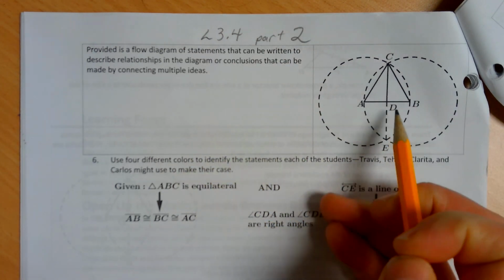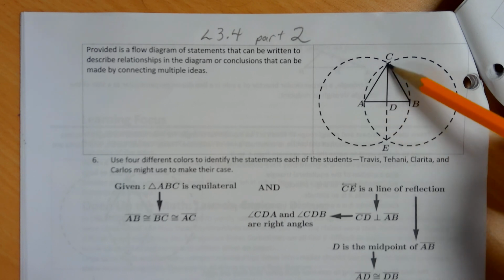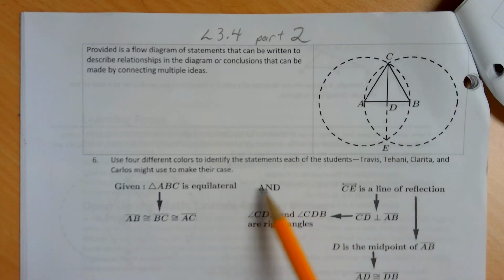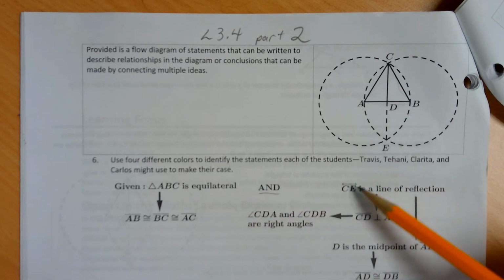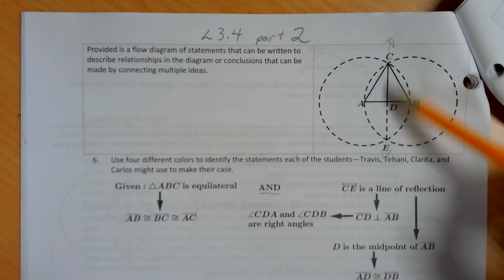We're looking at this diagram. All that we know is that this is an equilateral triangle, and CE is a line of reflection.